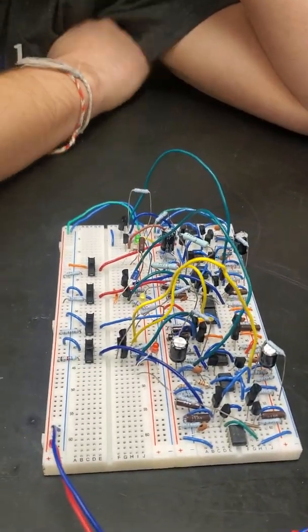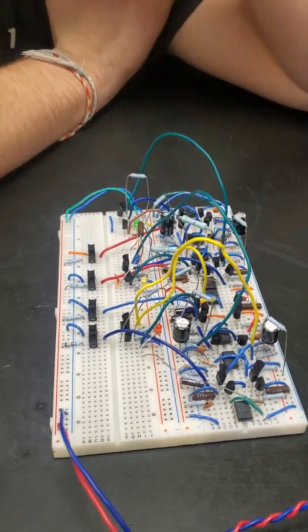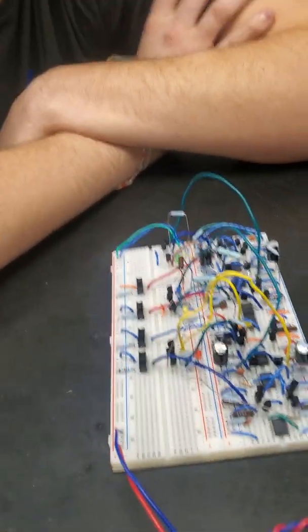All right, so it seems like everything's working that you described. So what kind of issues did you come up with while designing and creating this?